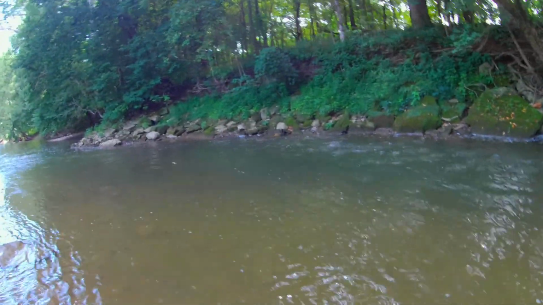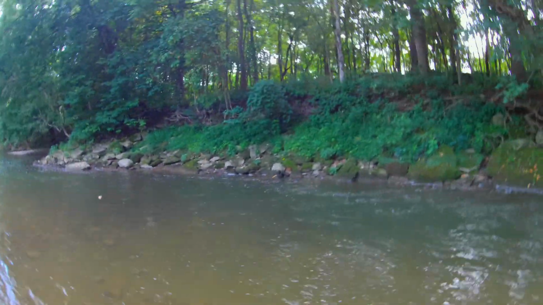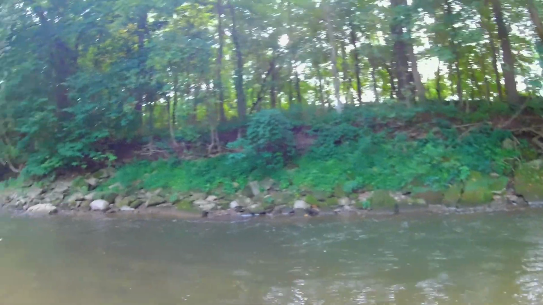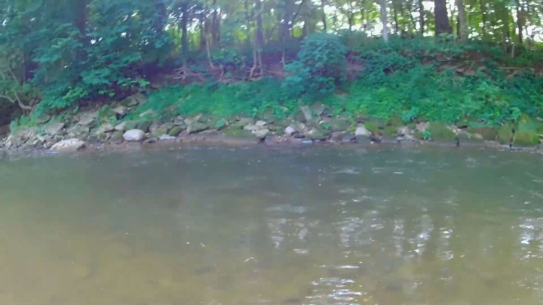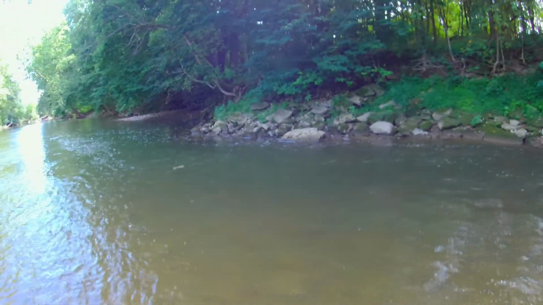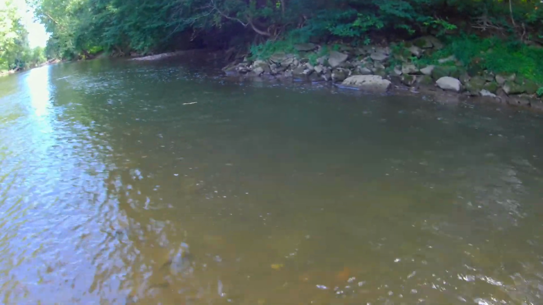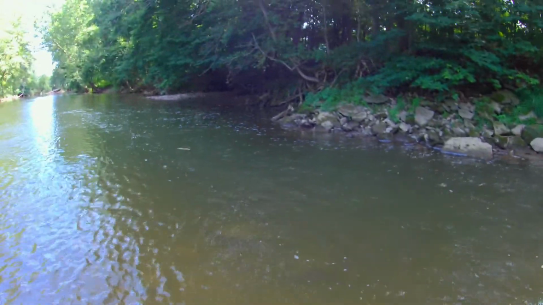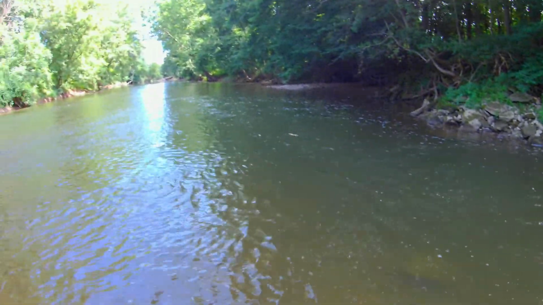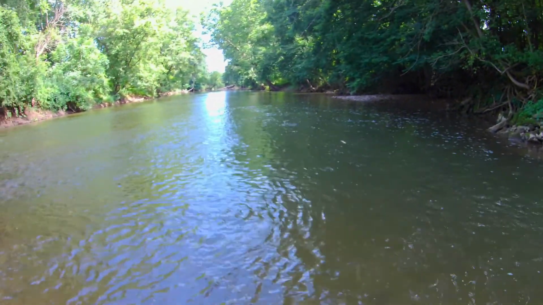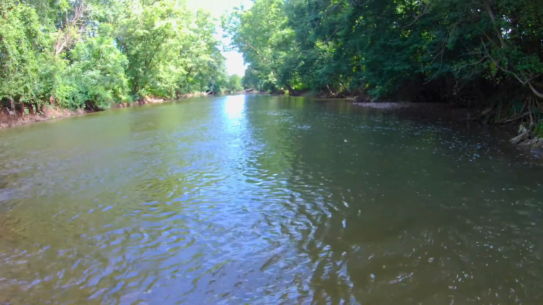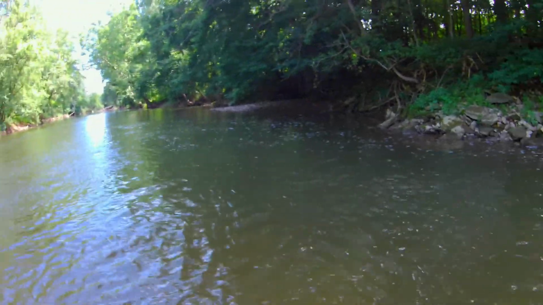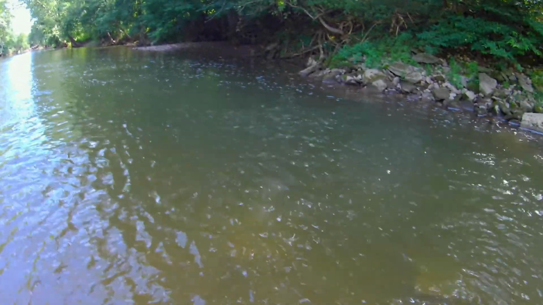So then we're into the tail out, and that's where that current comes down off the riffle, and it usually kind of starts to slow down, and it often is a little bit deeper in the tail out section. As you can see, the current slows up a little bit, and everything kind of evens out. That's the tail out section of the flow.